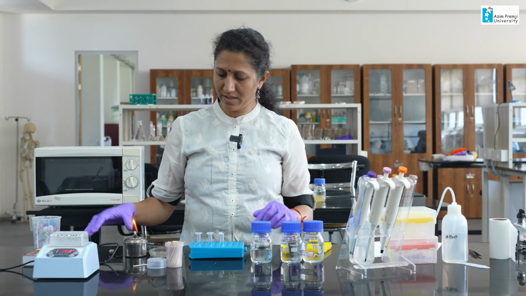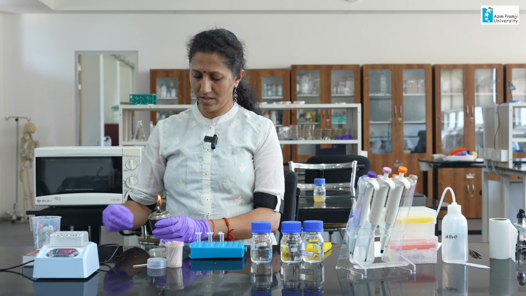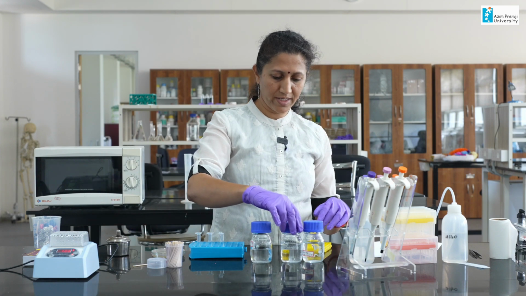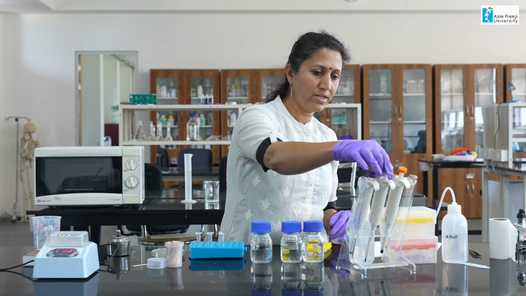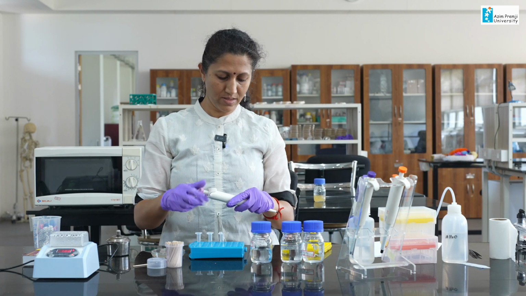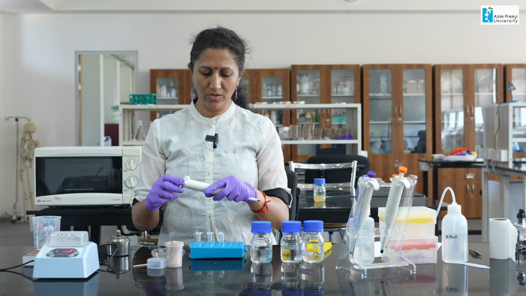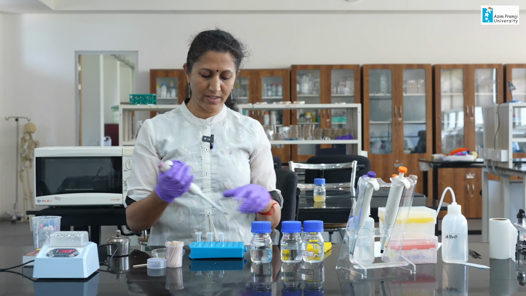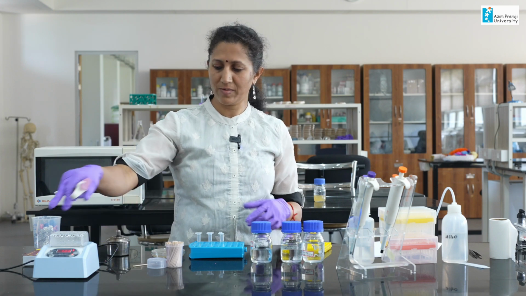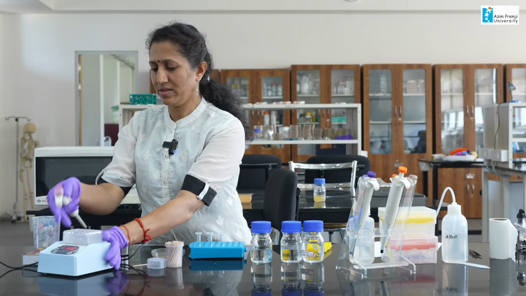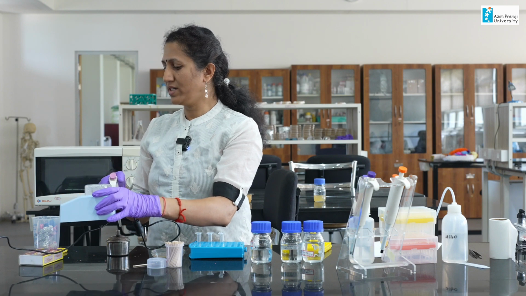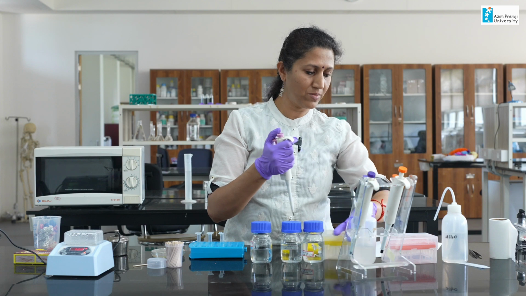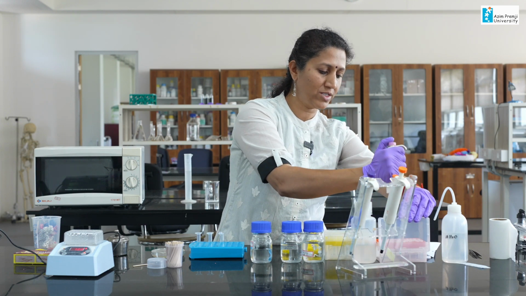Now I am going to add the second solution, that is KOH-EDTA, 3 microliters of it. After this you have to incubate the tube in a water bath at 70 degrees. I have already turned on this water bath, which is set to 70 degrees. So, we have to keep these things ready beforehand before starting the experiment.